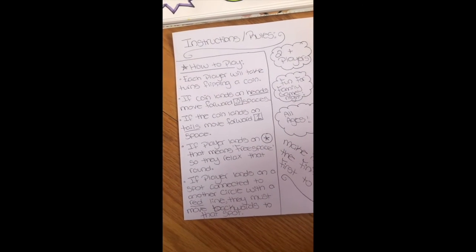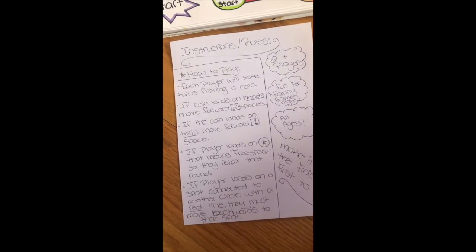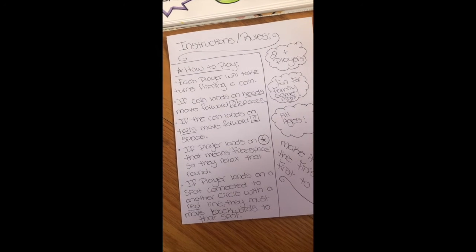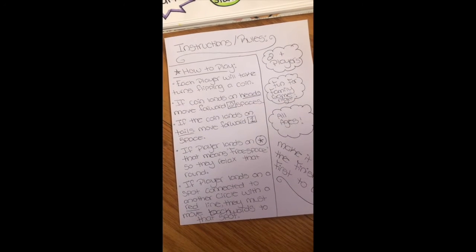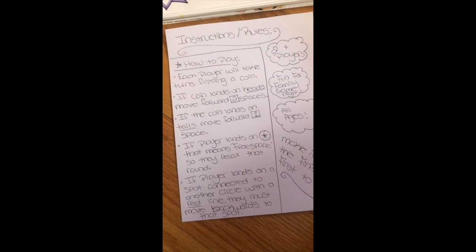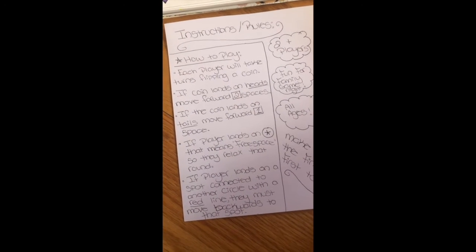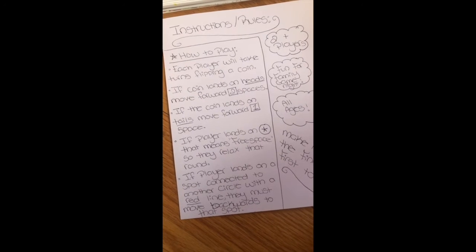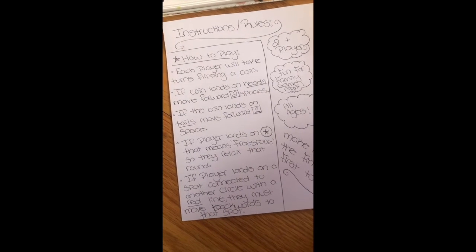So each player will take turns flipping a coin. If the coin lands on heads, that player gets to move forward 2 spaces. If the coin lands on tails, that player gets to move forward 1 space. If a player lands on a circle with a star in it, that means it's a free space, so they get to relax that round.